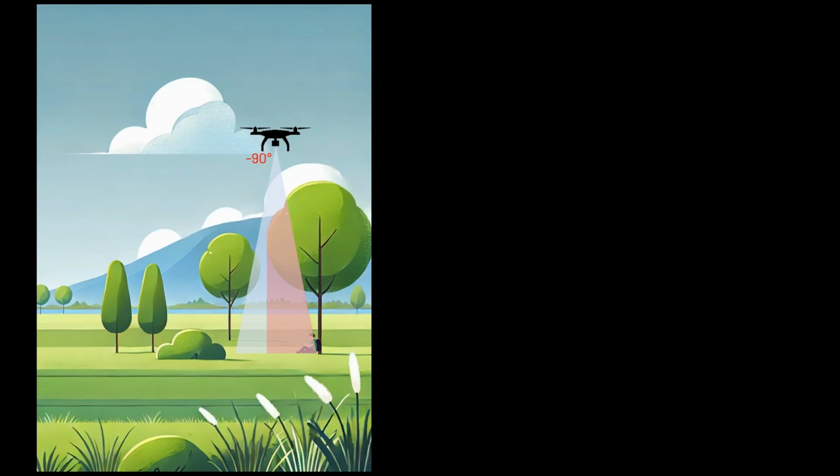That takes us over to the right side of our comparison, and this is the benefits of the images from non-nadir angles. The first one being, hey, if we're always taking images straight down and a subject is underneath a tree canopy, we're never going to be able to see them because they're going to be obscured by that canopy. And pretty straightforward to visualize here.